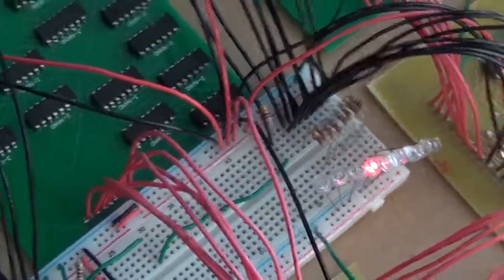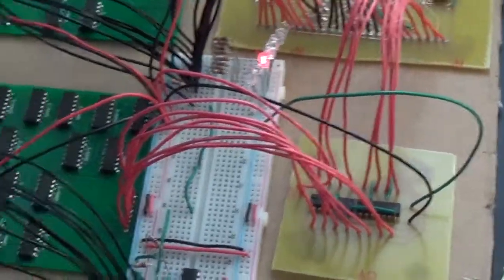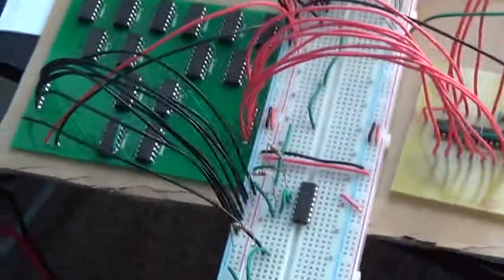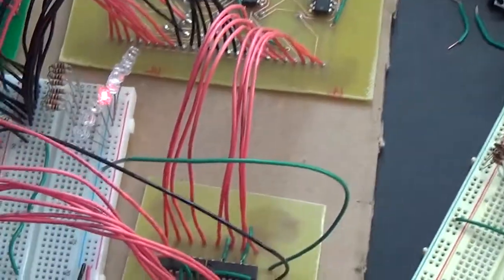So that was it for this tutorial. I just wanted to show you how I had the enables of these registers set up, and that the registers do in fact store data and are functioning properly.